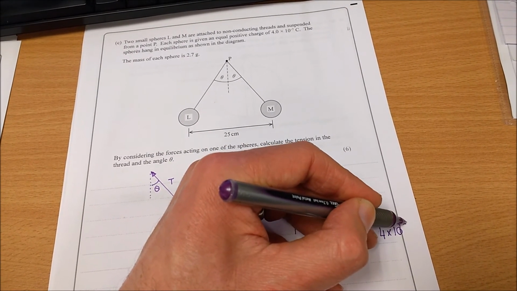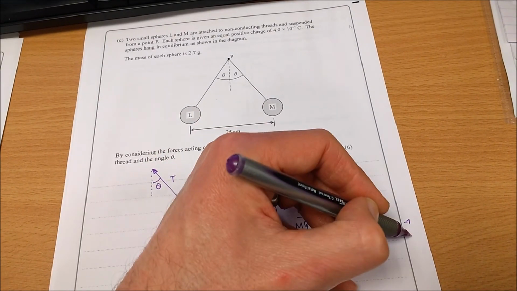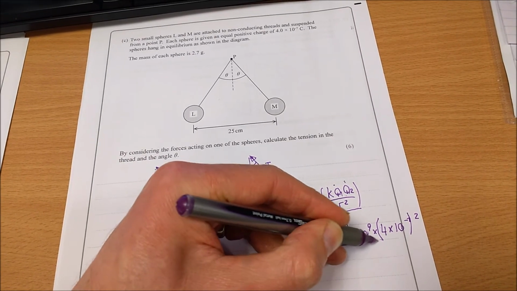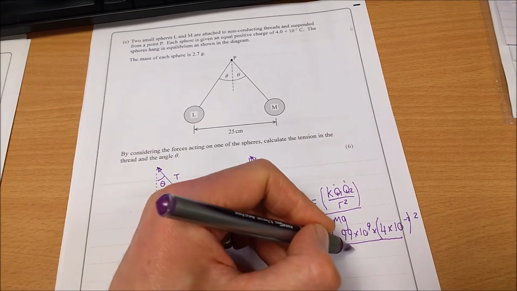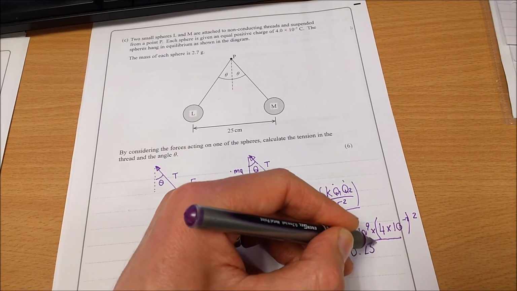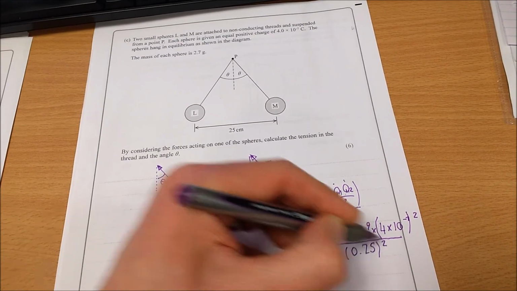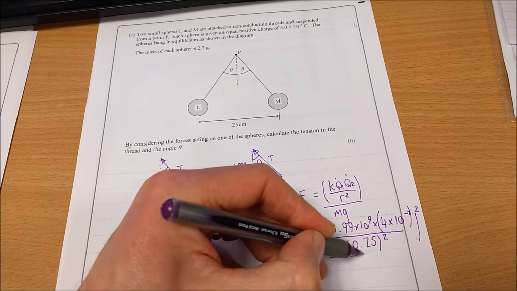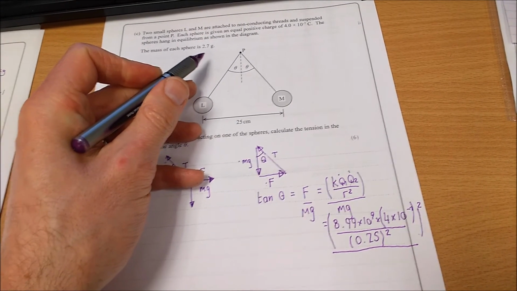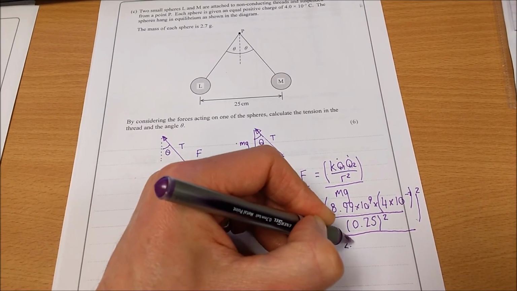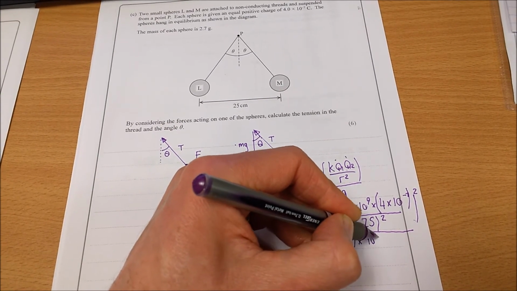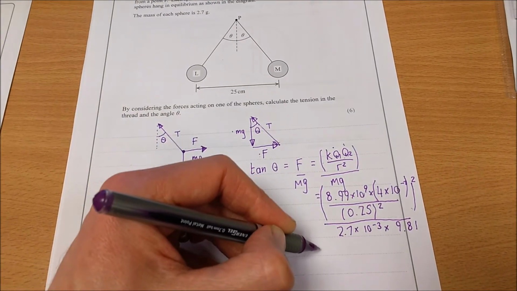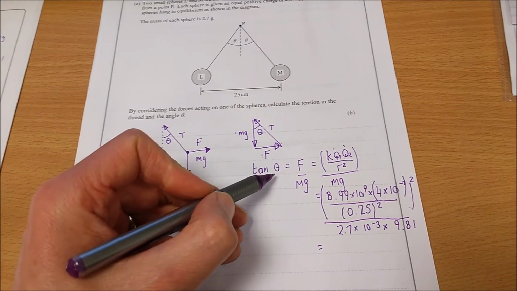4 times 10 to the minus 7 times 4 times 10 to the minus 7 is (4 times 10 to the minus 7) squared, not 4 times 10 to the minus 7 times 2. Divided by the separation distance squared, 0.25 centimeters squared there. And then let's put a big bracket around that, and then all over mg. Remember, the standard unit of mass is the kilogram. So 2.7 grams is 2.7 times 10 to the minus 3 kilograms times 9.81. And then if you calculate all that, that'll be tan theta.